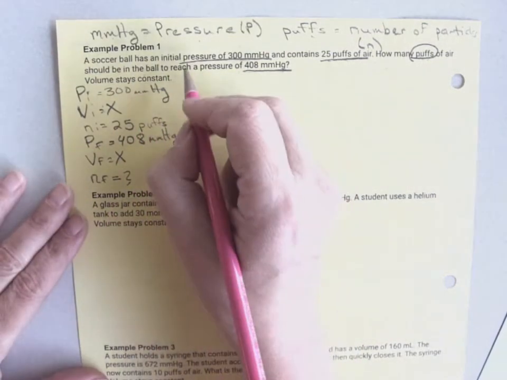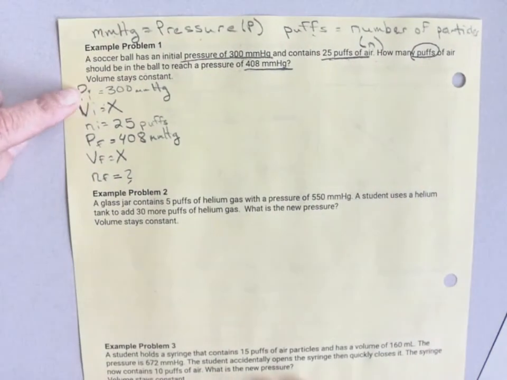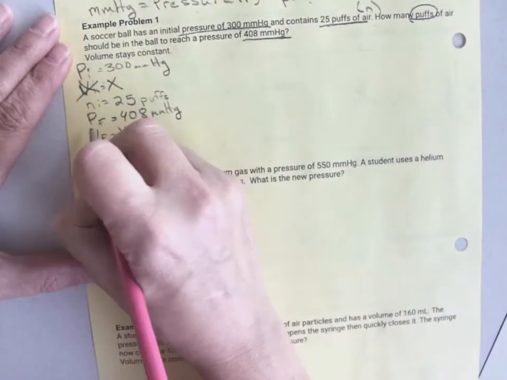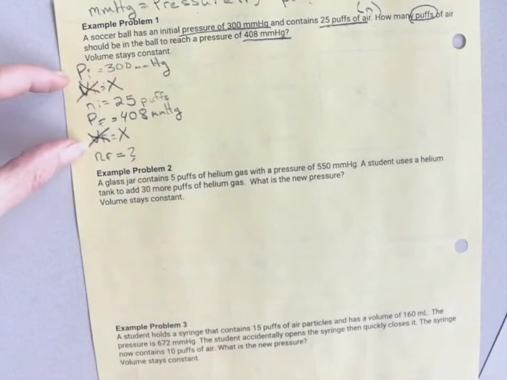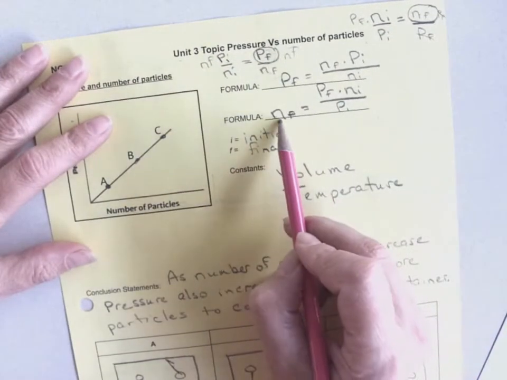All right, so my formula should have pressure and number of particles in it, okay? No V. It doesn't need V in it. I'm going to cross those out entirely. So it's not just that they're equal to X. They're just, we don't care about them. Okay, so let me see. I am solving for NF. So I want to use this formula.